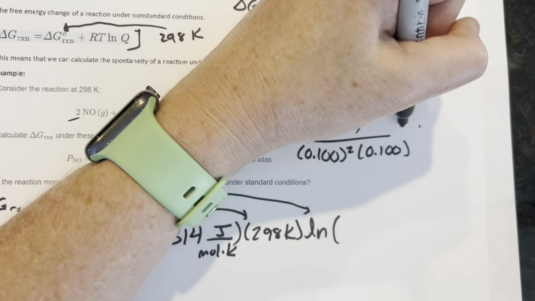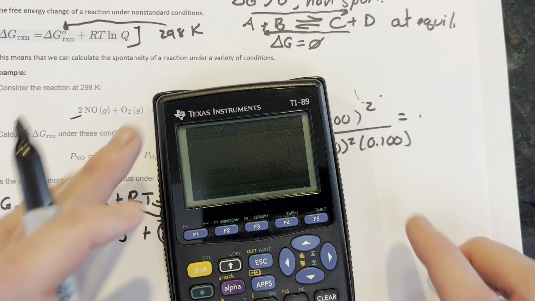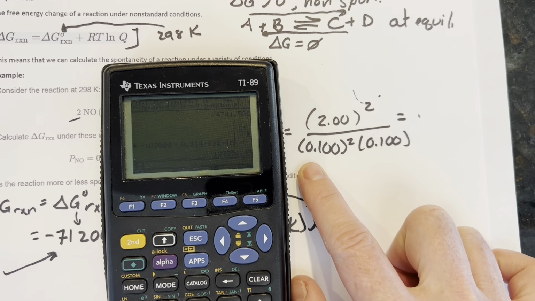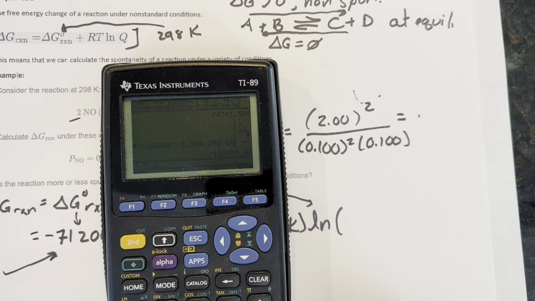All right, so if we throw this into our calculator, 2 squared is 4, divided by, don't forget to use parentheses if you're going to use them, parentheses, and then the quantity 0.1 squared times 0.1, and parentheses.